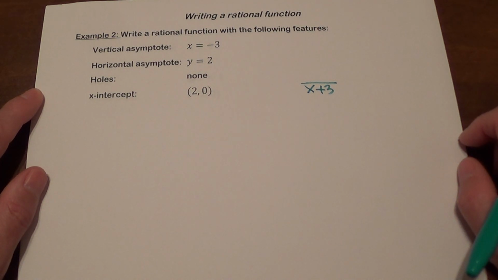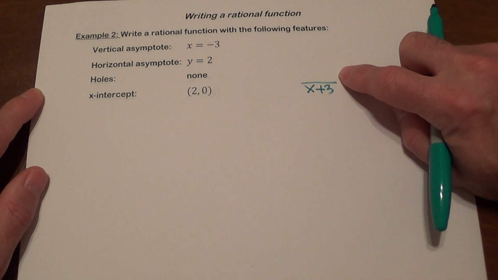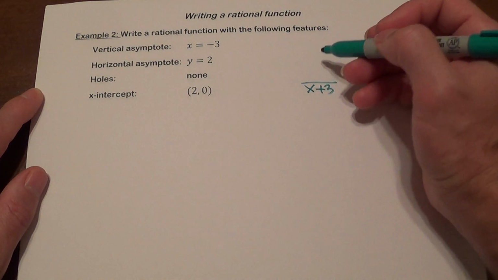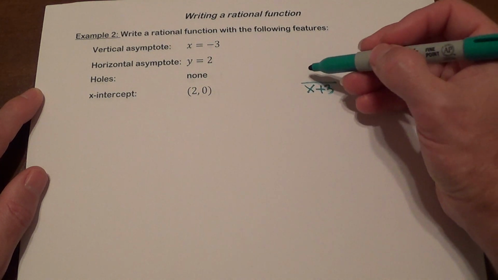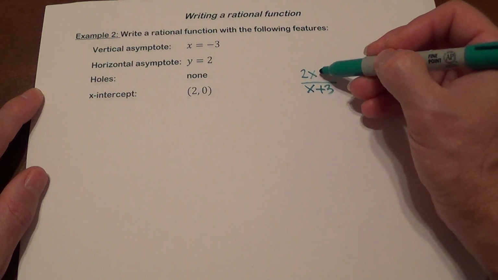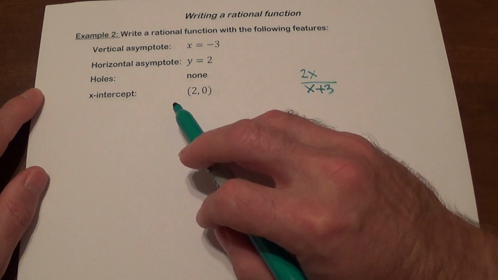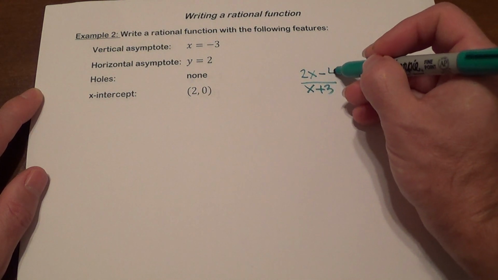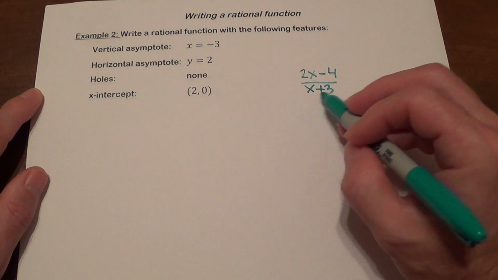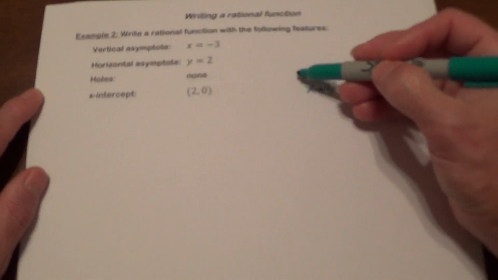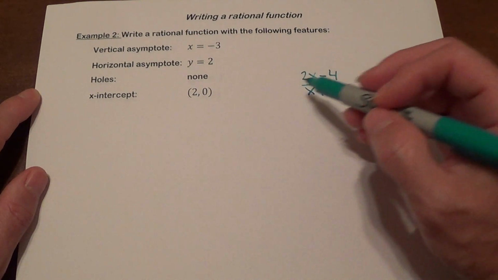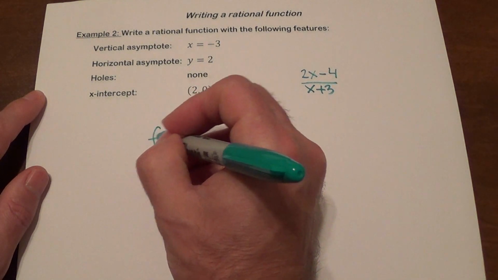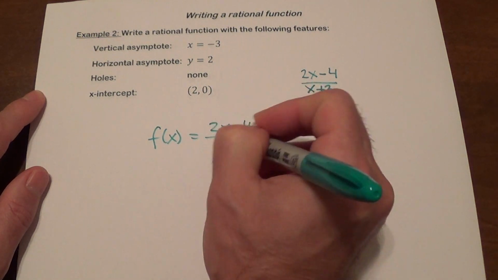We want the horizontal asymptote to be y equals 2, so that means we have to have the same degree on top, so it's going to be linear, right? But the coefficient has to be 2, because when we divide the leading coefficients, we want it to be 2 over 1. So it's 1 here, so it's going to be 2x, and then we need to complete that. We want an x-intercept at (2, 0), which means when x is 2, we want the numerator to equal 0. So that would be -4. Let's check. Vertical asymptote at -3, a horizontal asymptote at y equals 2, and if you substitute 2 into the equation, you're going to get 0, which makes it an x-intercept. So our function is going to be 2x minus 4 over x plus 3.